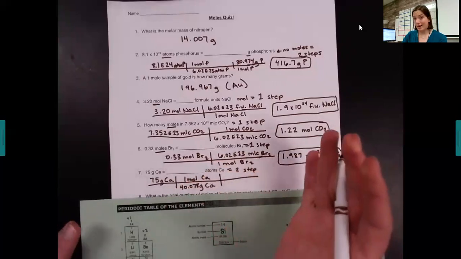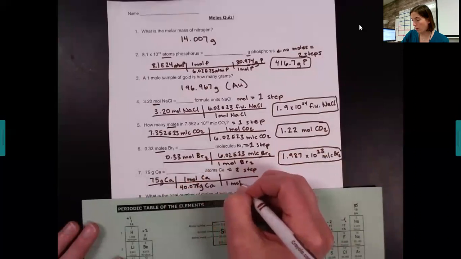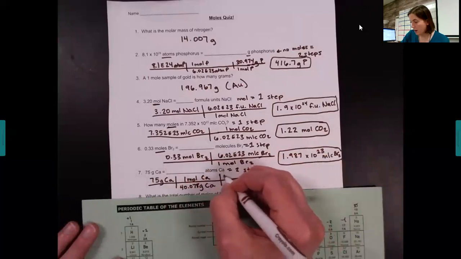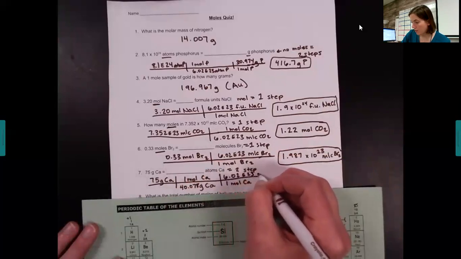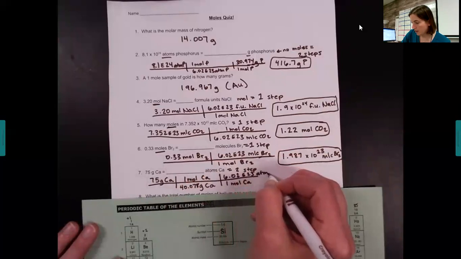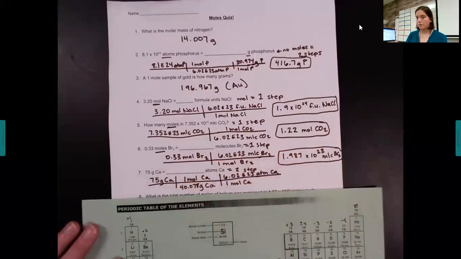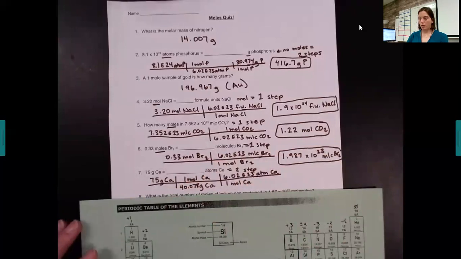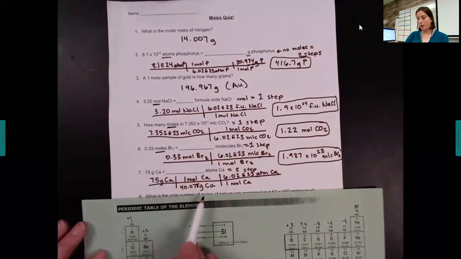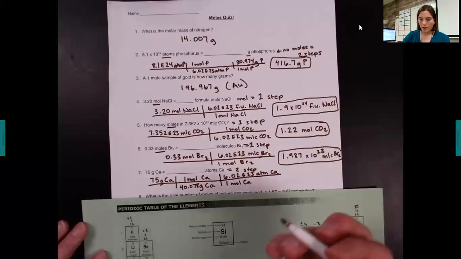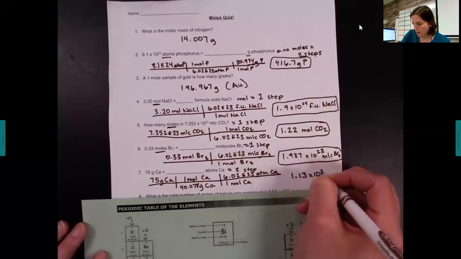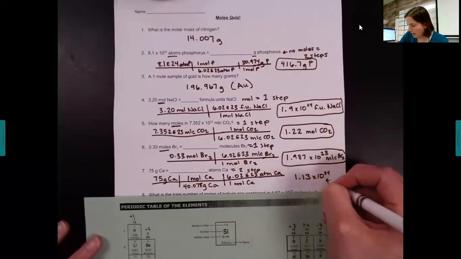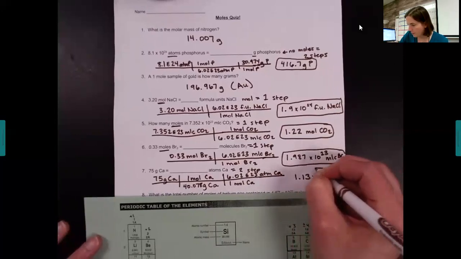It's wanting to know how many atoms that is. So I'm going to put my 1 mole on bottom, so that they're diagonal. And then atoms is, again, Avogadro's number: atoms of calcium. You're going to start by putting 75 divided by 40.078 times Avogadro's number, and hopefully you got 1.13 times 10 to the 24th atoms of calcium.